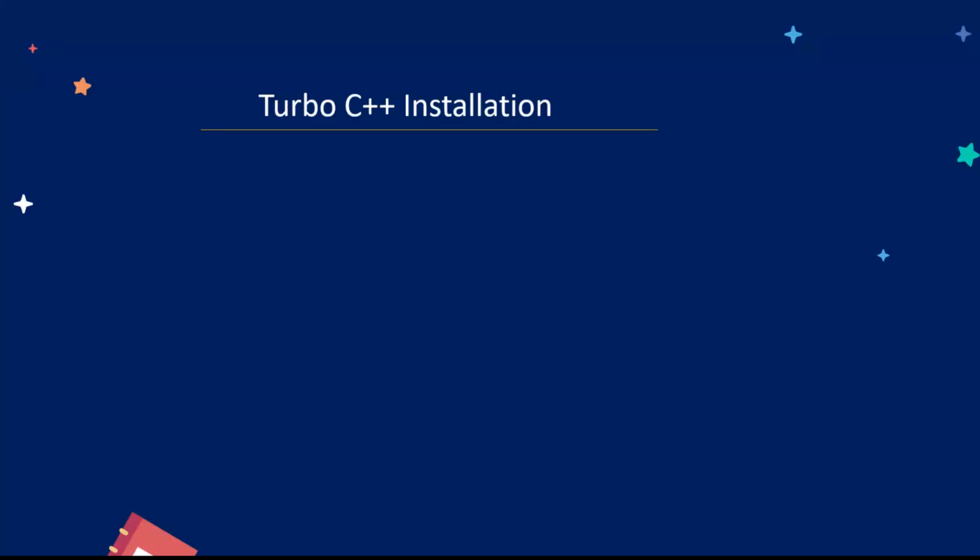In the next video, we'll compare the program written in Visual Studio Code and the program written in Turbo C++. So please watch the video to get a clear idea about Turbo C++ and Visual Studio Code.